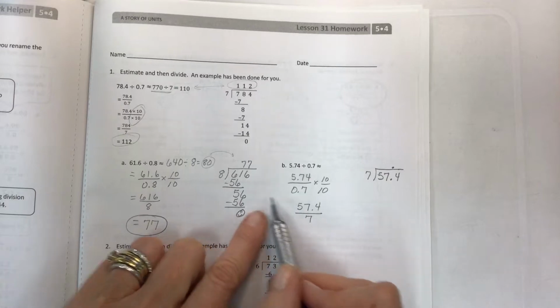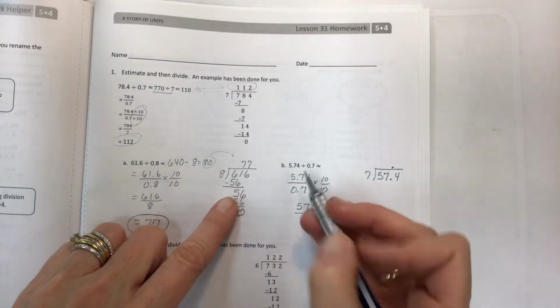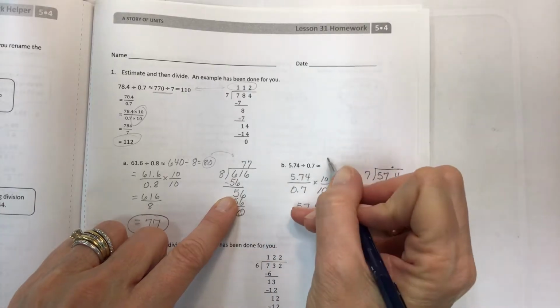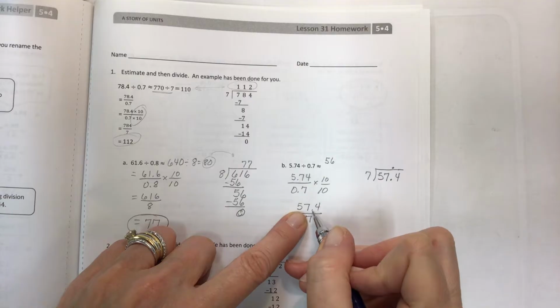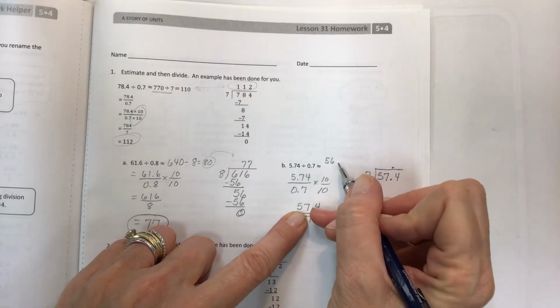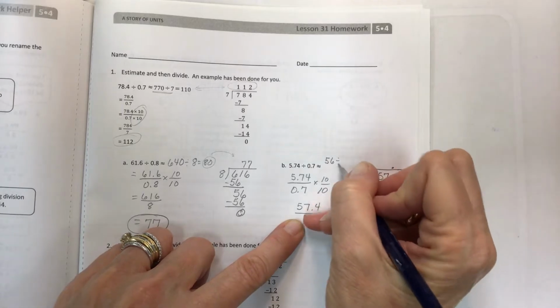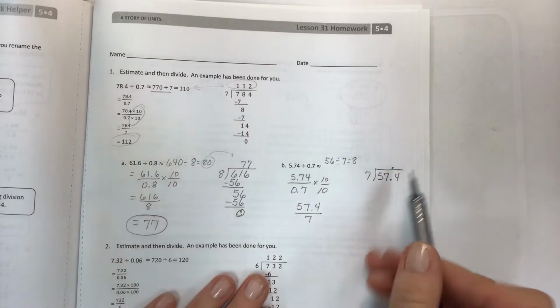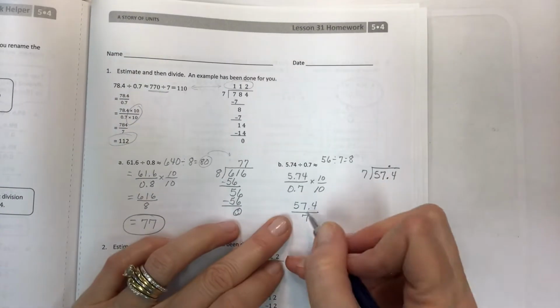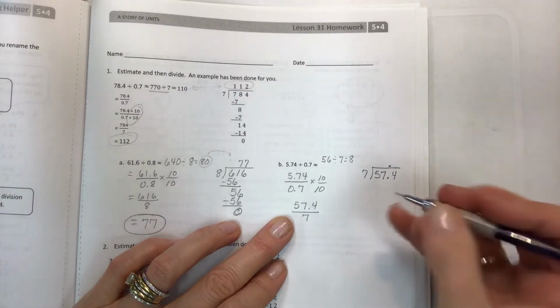Now, I just happened to remember that 7 times 8 is 56. That's really close to this one. So you could change it to 560 or 56.0, but you don't need that. So 56 is close to 57. Divide that and you should get about 8. Okay, so let's see where we get our actual answer to be in if it's close to 8.